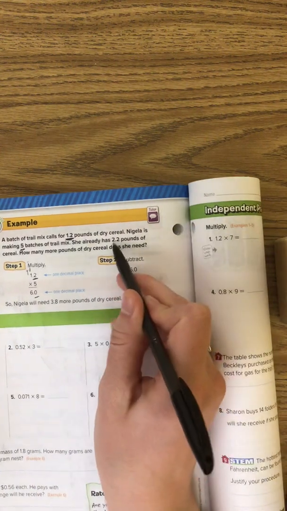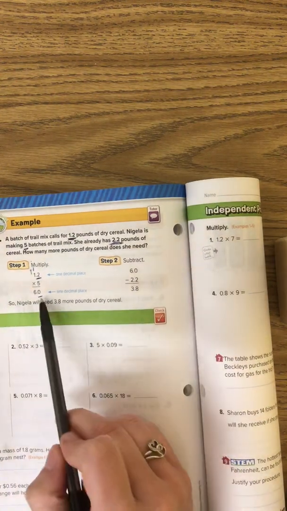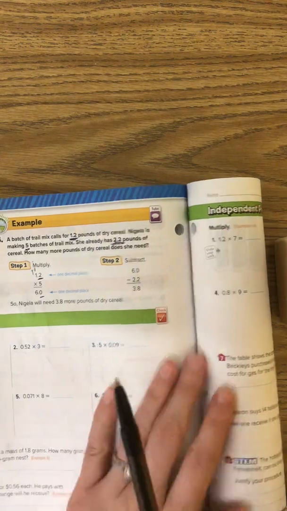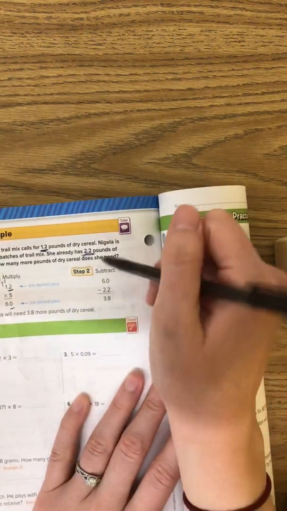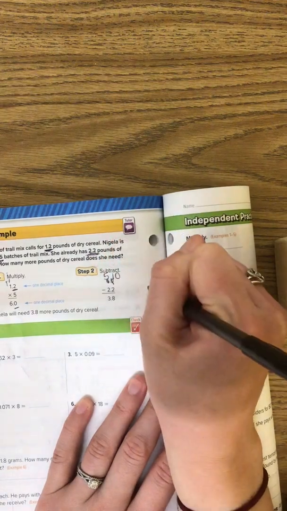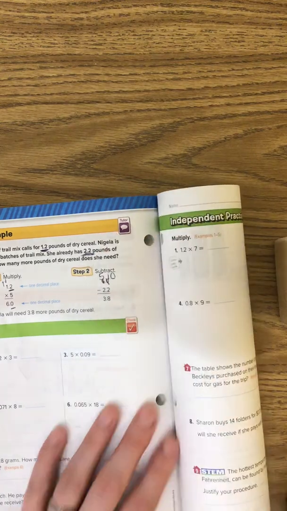She already has 2 2/10, so we need to know how much more she still needs to buy. So we're going to have to take our total, 6, and subtract 2 2/10. And when we do that, we can't do 0 minus 2, so we borrow from the 6 and make it a 5. Our 0 becomes 10. 10 minus 2 is 8. 5 minus 2 is 3, and you drop your decimal point. So she will need 3 8/10 more pounds of cereal. Okay?